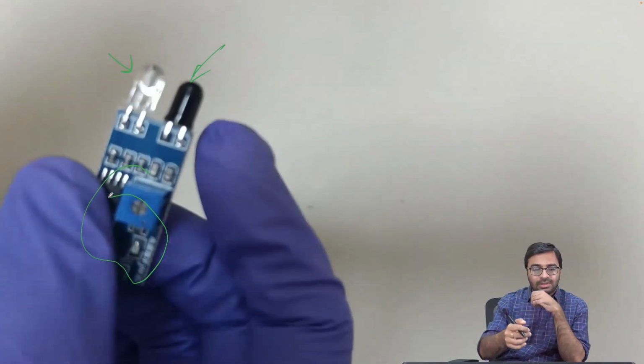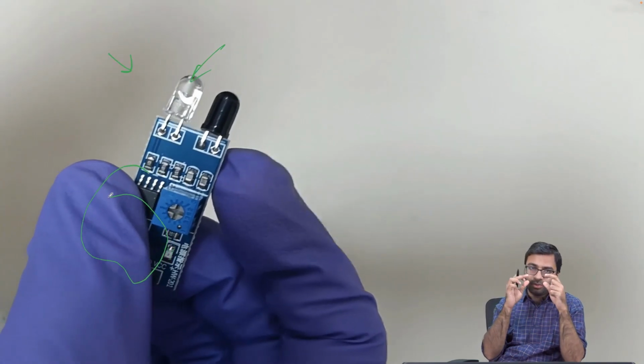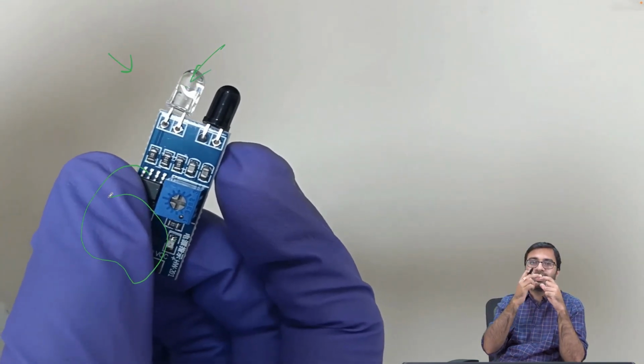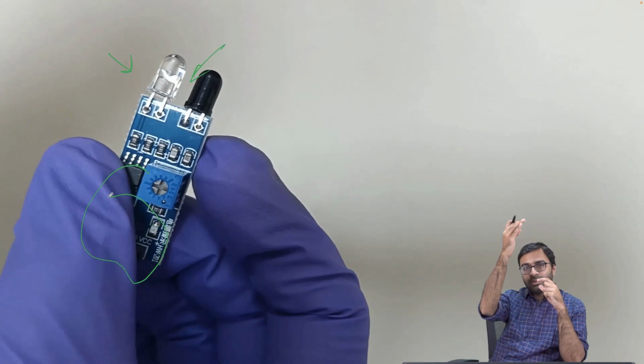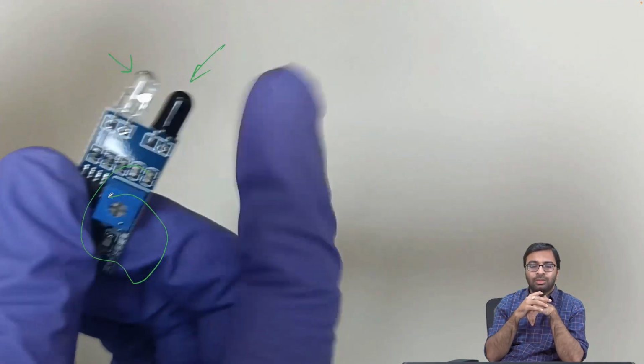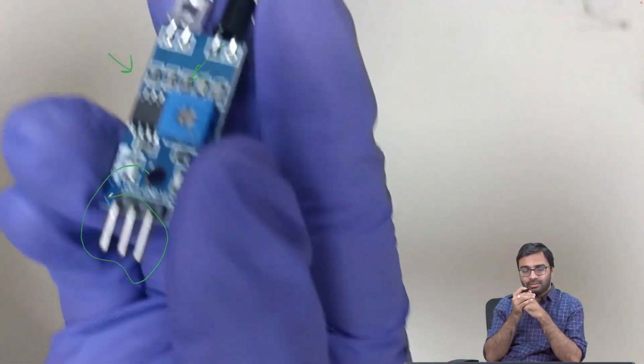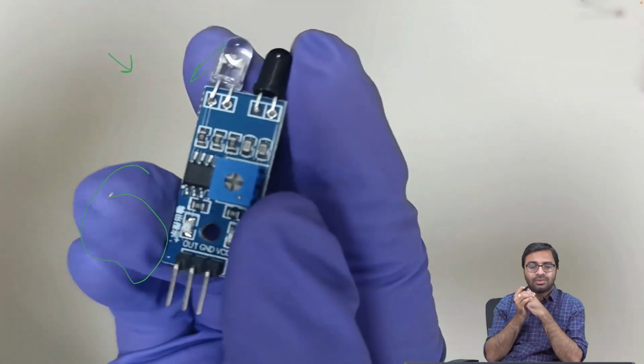So in this case you have an IR detector and an IR source. When the IR source sends a signal, it reflects back from some material and then comes back to the detector. So from that you will be able to detect, say, distance or different other parameters. So you can use this module for various purposes, for various applications.